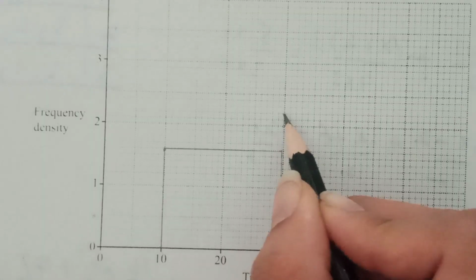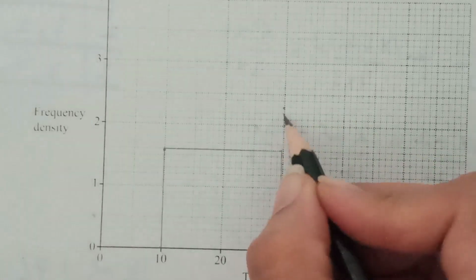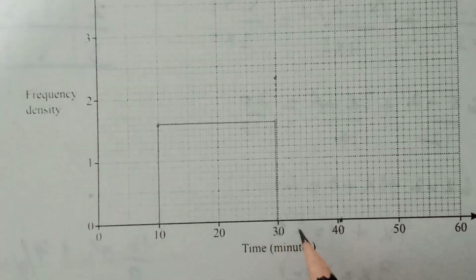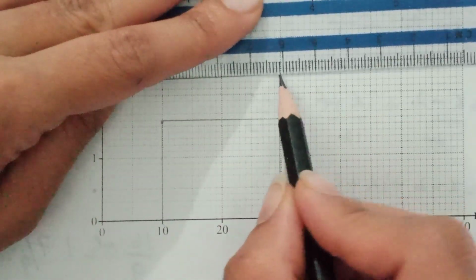That point 2.3 is there, and the class width is from 30 to 40, and that represents the timing.